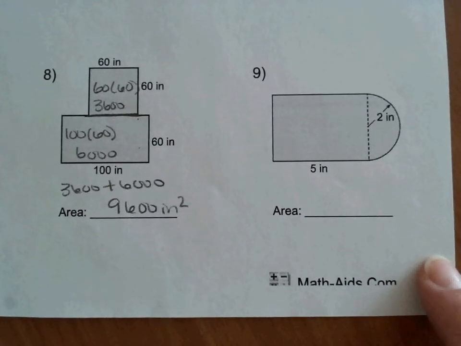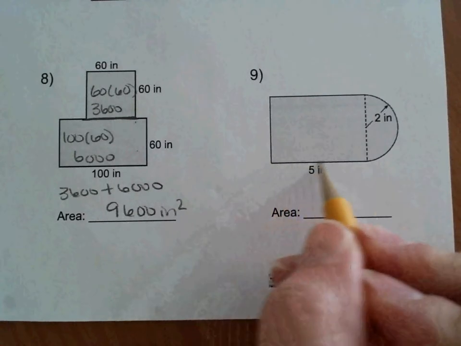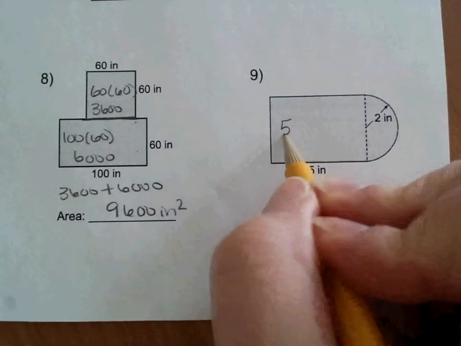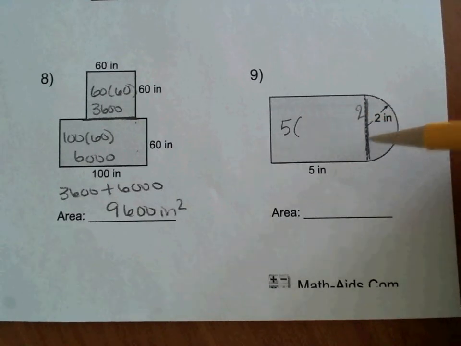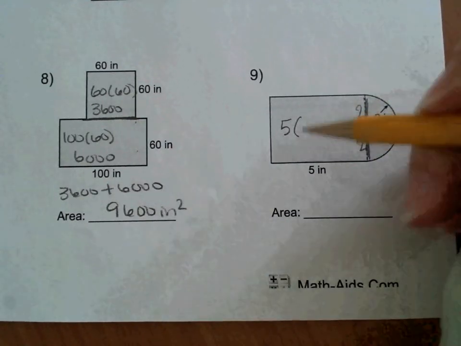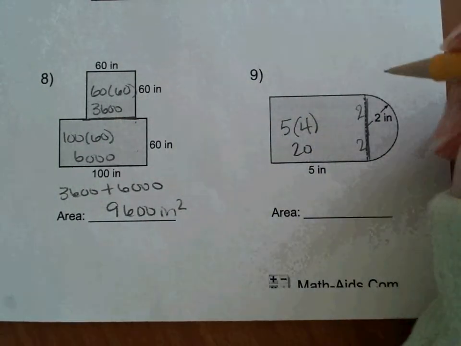Pause this, try this last one. Last one, try it. So when you look at it, you have your base of your rectangle times your height. This is your height. Half of it is 2, the other half is 2, because they're both radiuses. When you put them together, you get 4. 5 times 4 is 20.